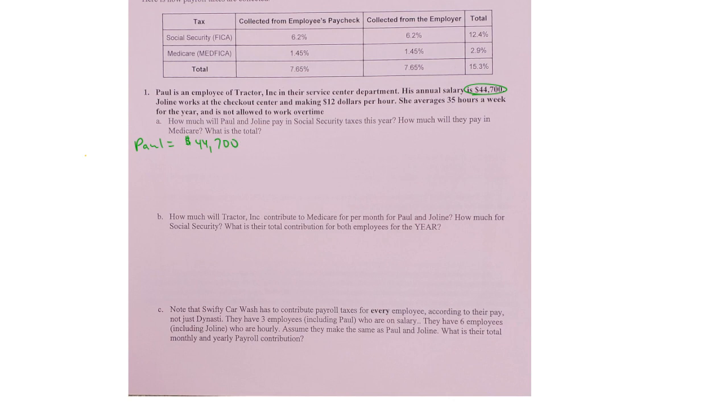Jolene, she works at checkout center and she's making $12 an hour. So Jolene, she's making $12 an hour, 35 hours a week. That's going to give her $420 a week. Now, then we have to remember there's 52 weeks in the year. So we get 52 times 420, so her salary is going to be $21,840.